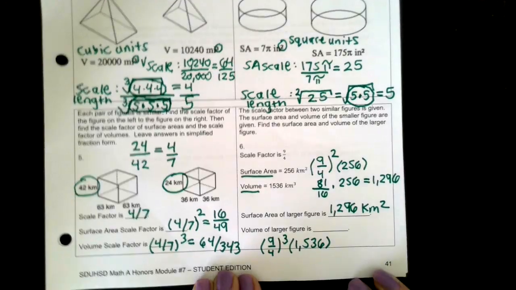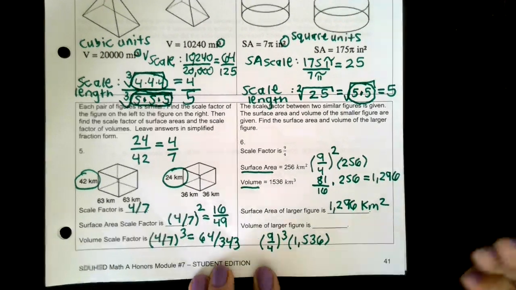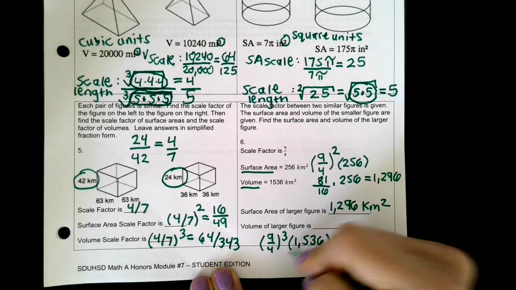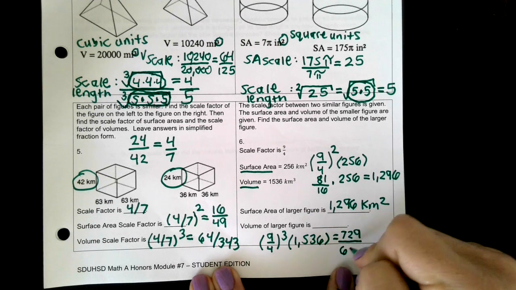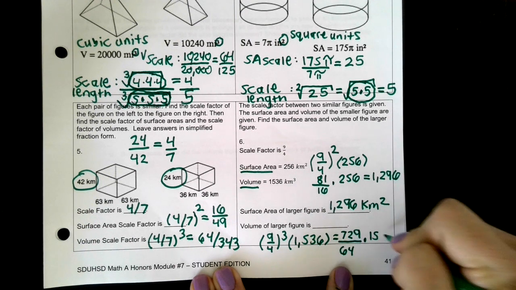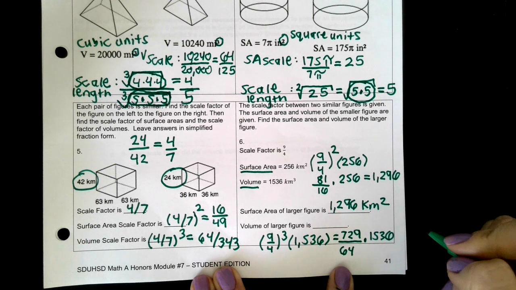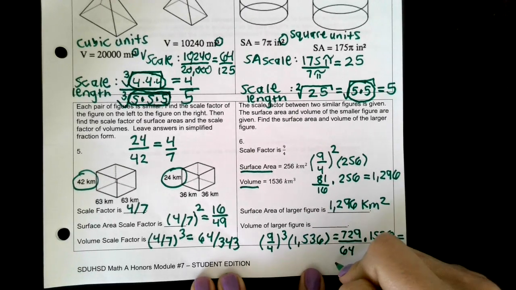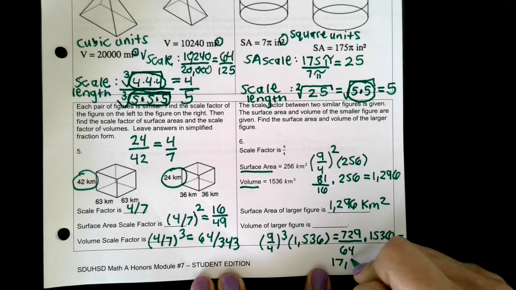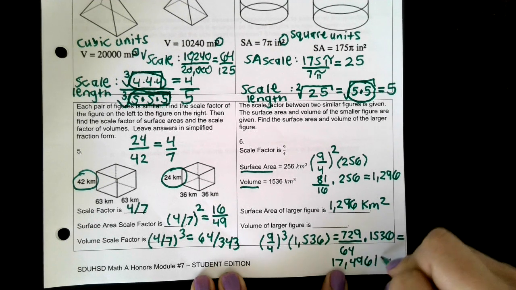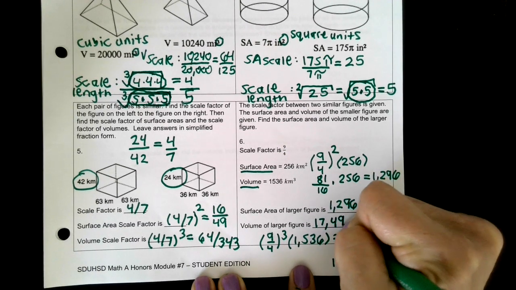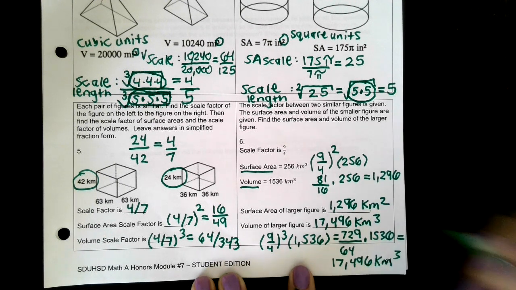So we have 9 times 9 times 9, which is 729. 4 times 4 times 4 is 64. And then we're going to multiply that by 1,536. It's going to be a very large number, but on a calculator, 729 times 1,536, all divided by 64, is actually a really nice number. It came out to be 17,496 kilometers cubed. So that would go right here in the blank line, 17,496 kilometers cubed.